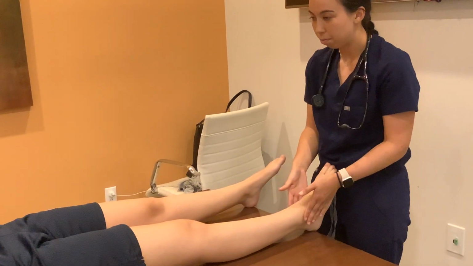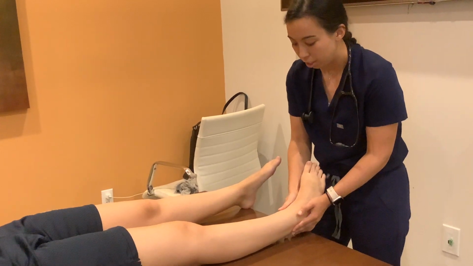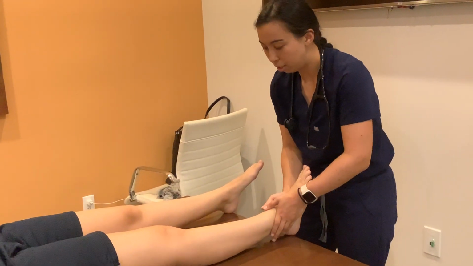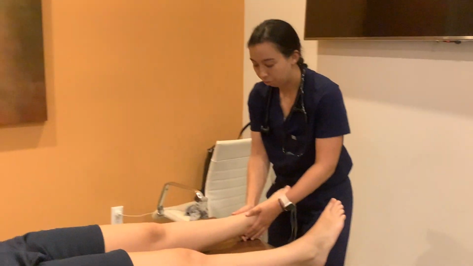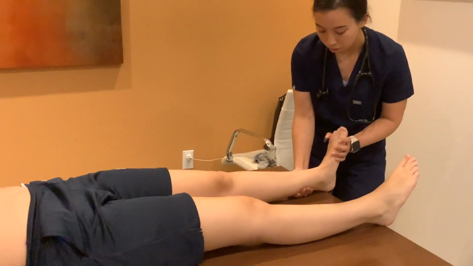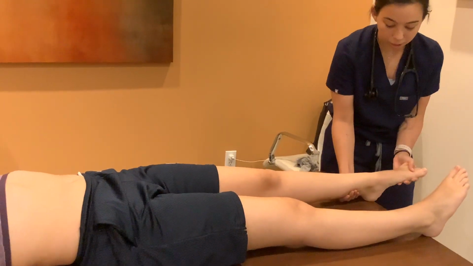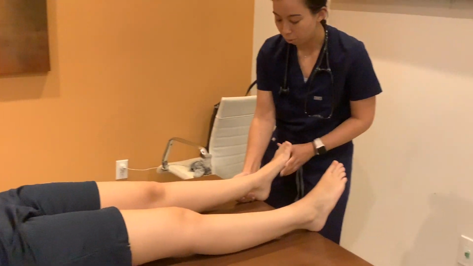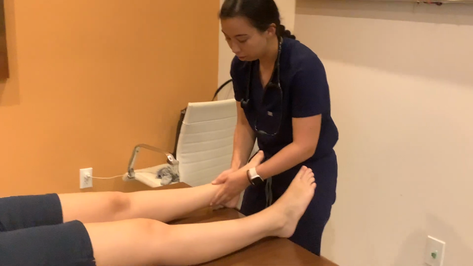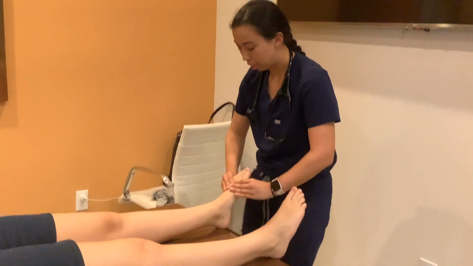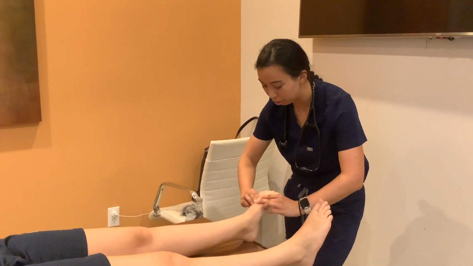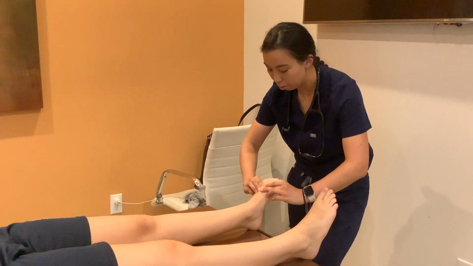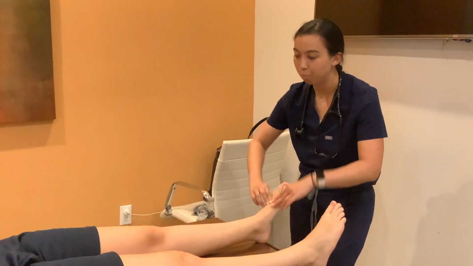While I'm on this ankle, I'm going to do inversion and eversion. And I'm going to repeat the same things on this side. So first I'm going to do dorsiflexion, plantar flexion. I'm going to do inversion, eversion, stabilize the MTP joints. I want you to curl your toes away from you for flexion and then bring them towards you for extension.